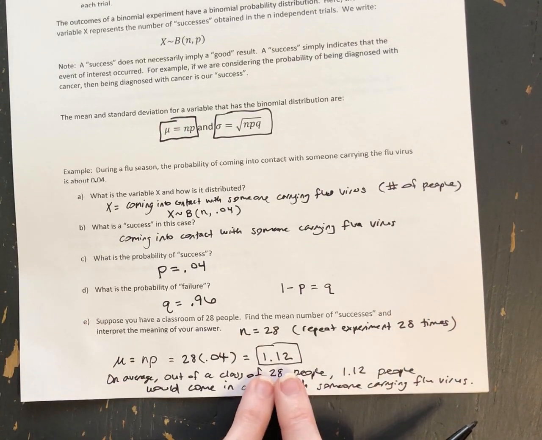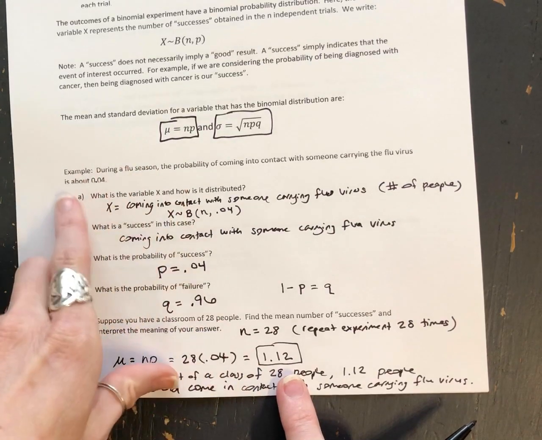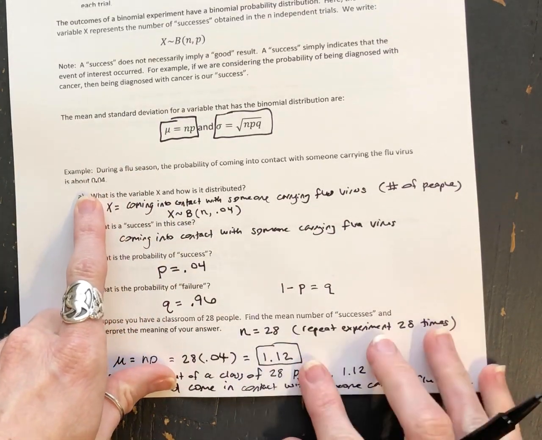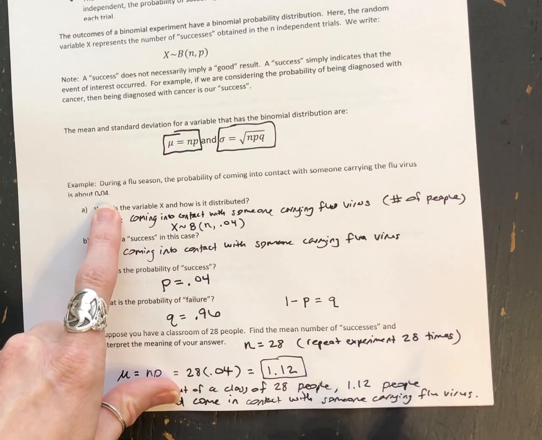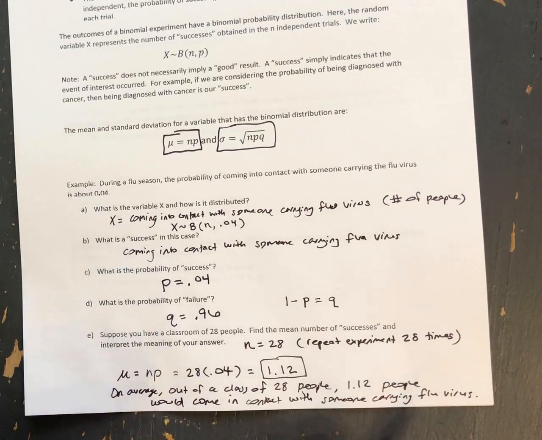And again, that average depends on the probability of running into someone carrying the flu virus. So that changes depending on the severity of the flu and the time of year, and just the particular strain of the virus going around.